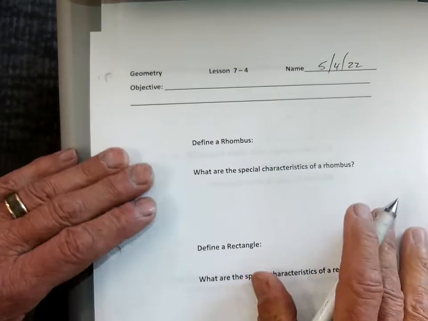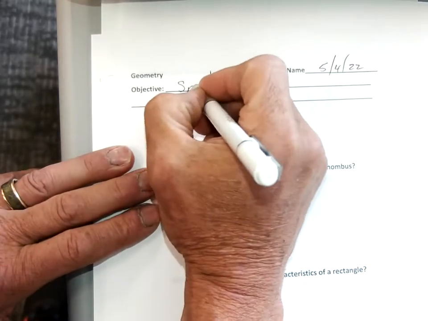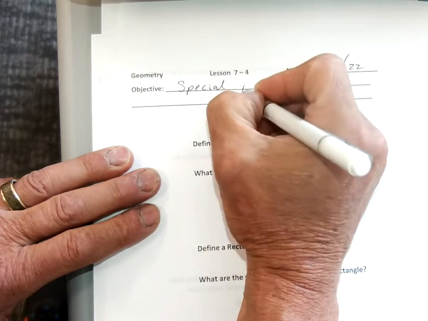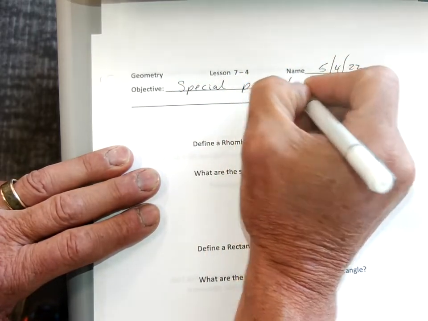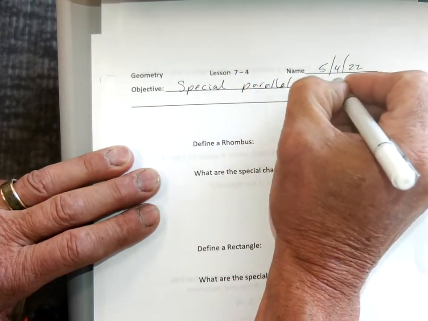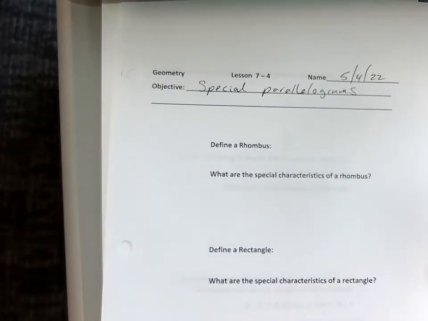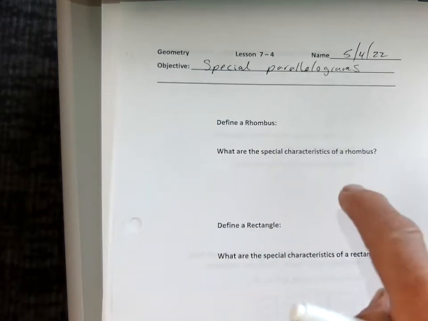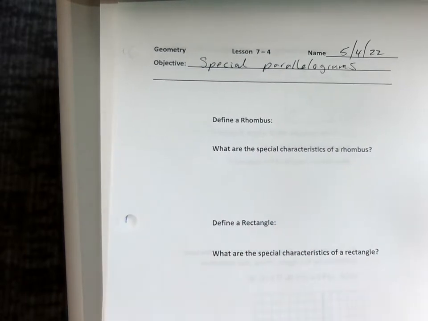So today what we're going to talk about is special parallelograms. Special ones, right? Rhombus, rectangles, squares. They're all basically parallelograms, okay?